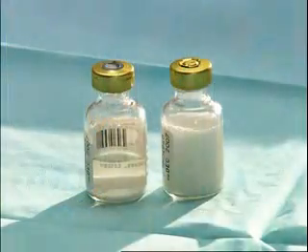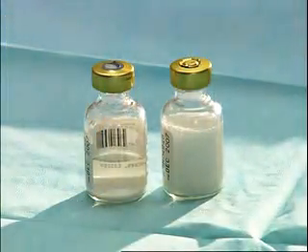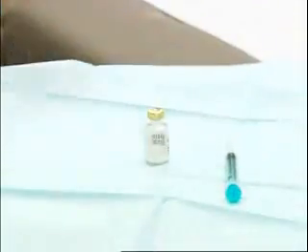A suspension is produced when fine particles remain after the diluent is added and mixed. Because the particles may settle in the vial, the suspension must be mixed just before the medication is drawn up. To ensure adequate mixing, be sure to follow the directions on the vial label. Either roll the vial between your palms or shake it vigorously, depending on the manufacturer's directions on the label.